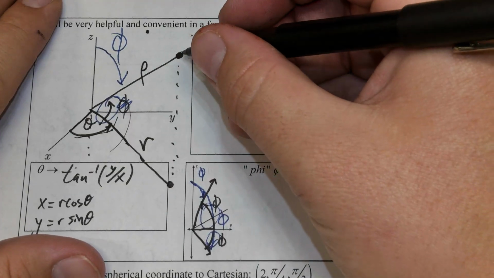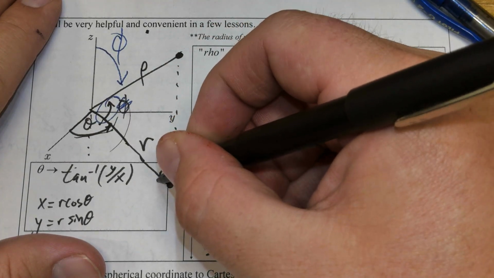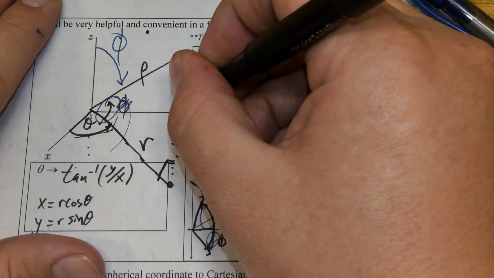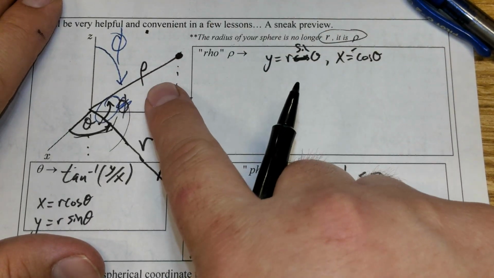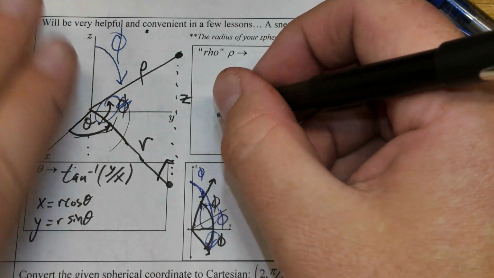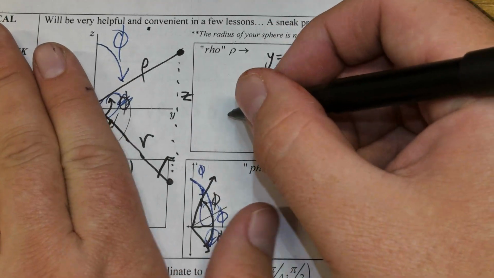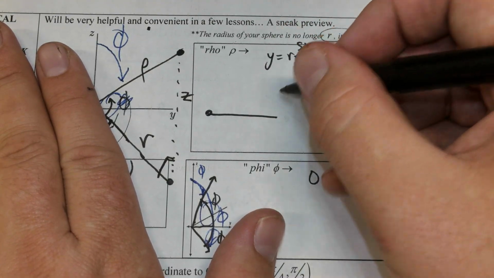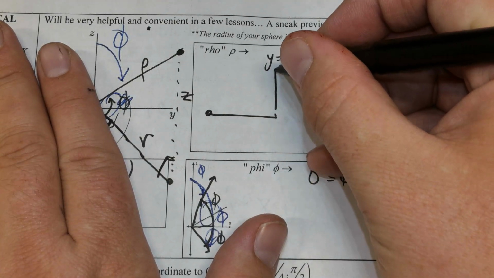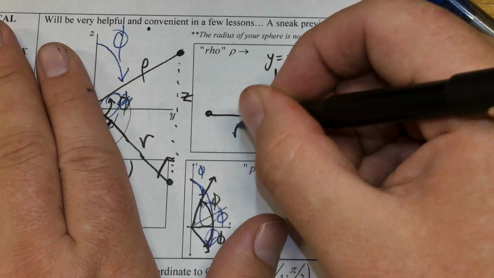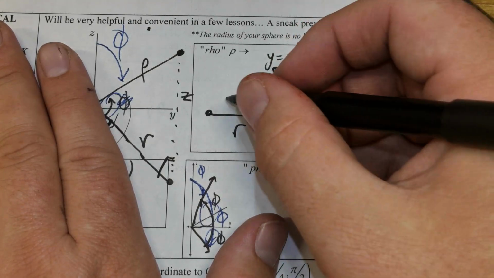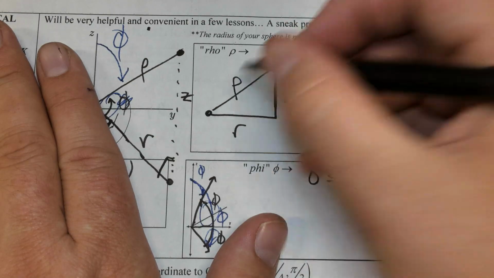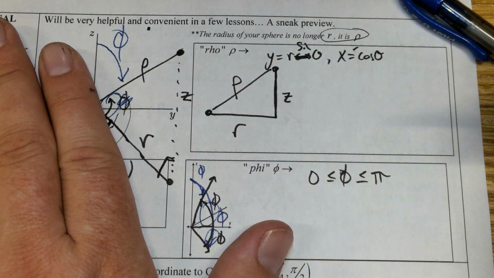Well, what I'm drawing here is a right triangle, where this is my z. So again, I have a new triangle. This is my radius away from my point of view. It's getting lifted up a z distance. And the hypotenuse is now my rho.